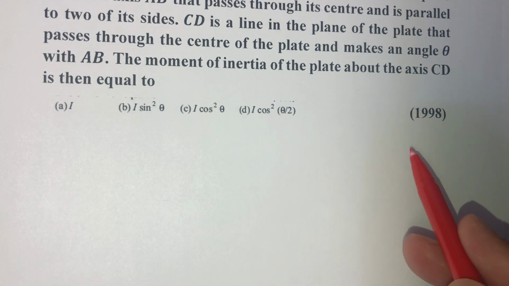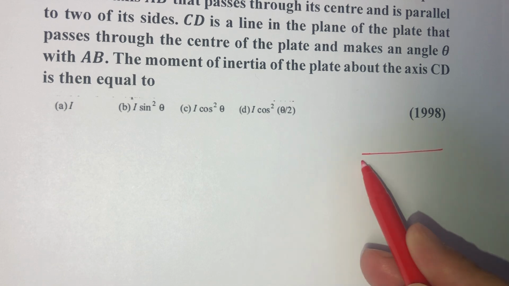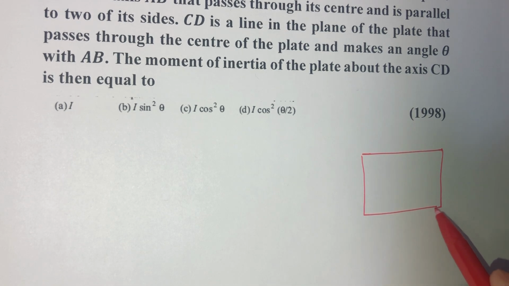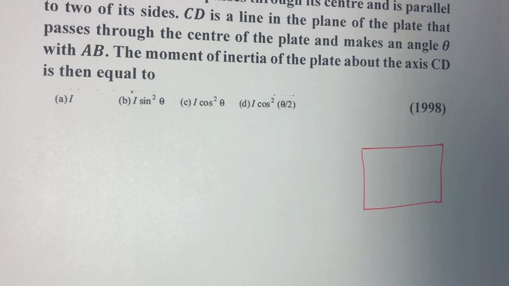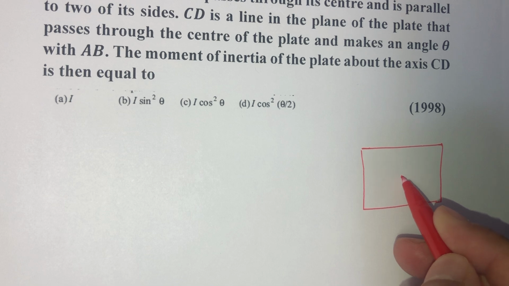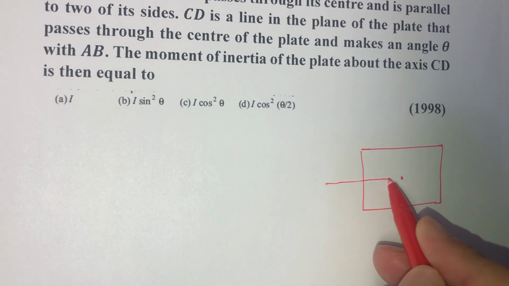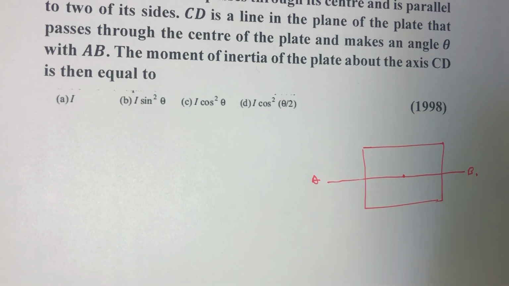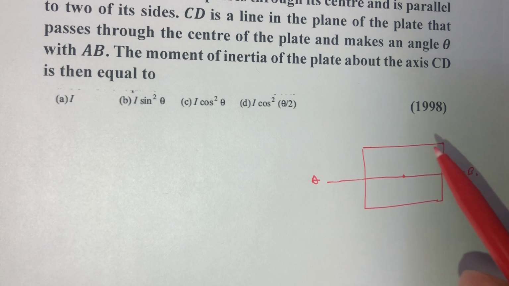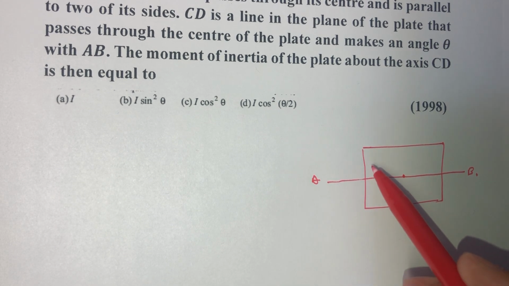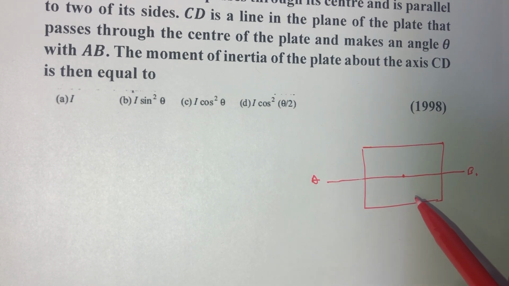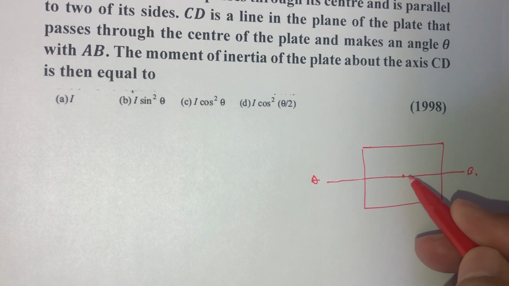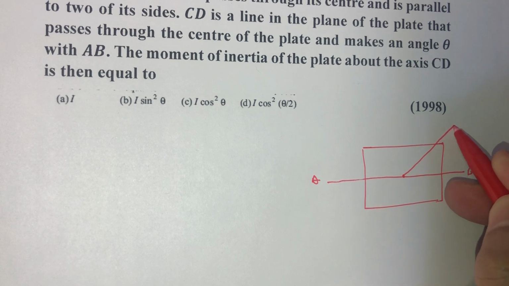So we are given a uniform square plate and there is an axis AB which passes through the center of the plate. So this is the center of the plate and this line is parallel to two sides, that is given as AB, and there is a line CD which is also in the plane of the plate and it passes through the center making an angle of theta with AB.